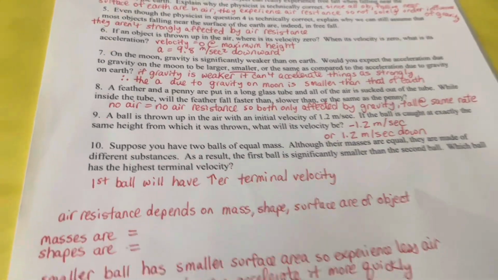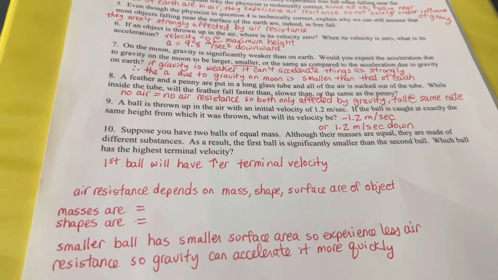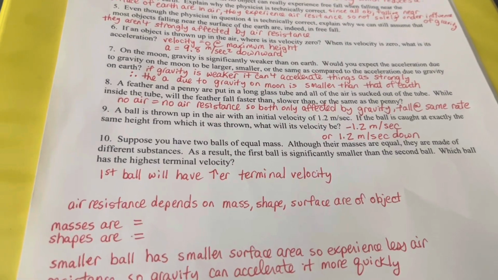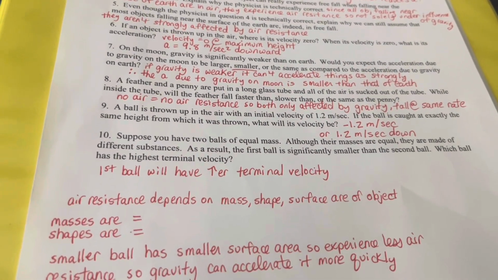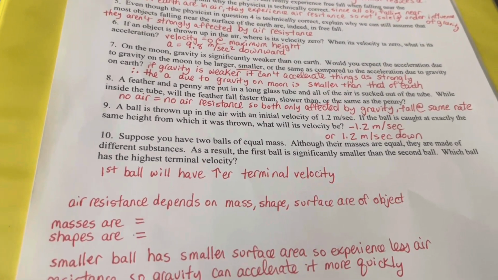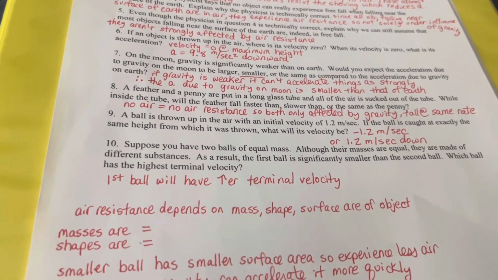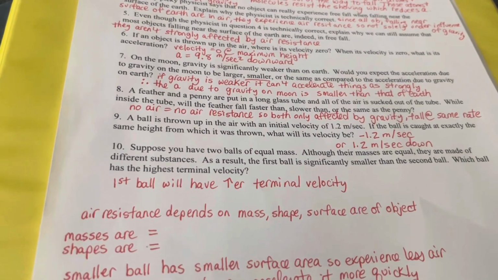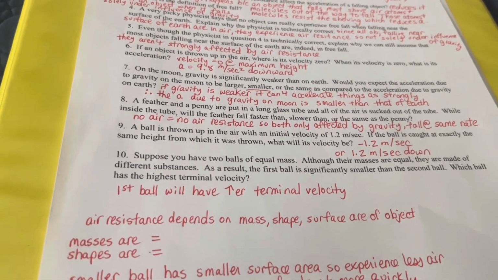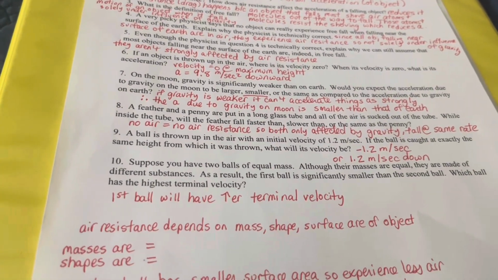And lastly, number 10, suppose you have 2 balls of equal mass. Although their masses are equal, they are made of different substances. As a result, the first ball is significantly smaller than the second ball. Which ball has the highest terminal velocity? Well, the first ball will have the higher terminal velocity. It's significantly smaller. So air resistance depends on mass, shape, and surface area of objects. So if the mass is equal and the shapes are both balls, the smaller ball has a smaller surface area, so it's going to experience less air resistance. So gravity can accelerate it more quickly.